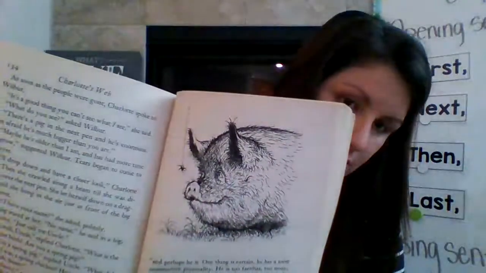"When are you going to spin a web?" asked Wilbur. "This afternoon. Late, if I'm not too tired." There's Uncle and Charlotte having their conversation.